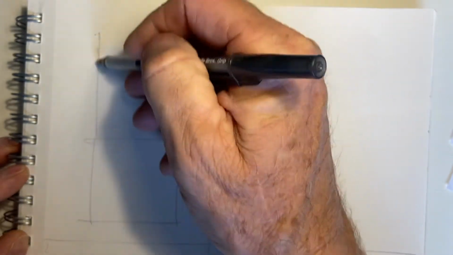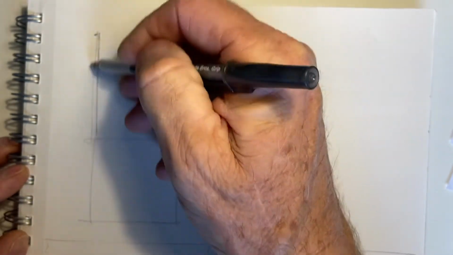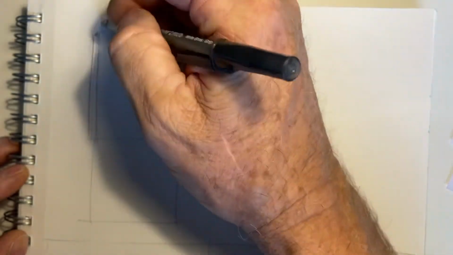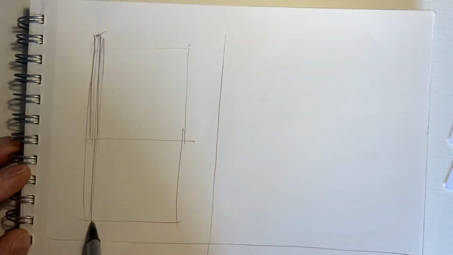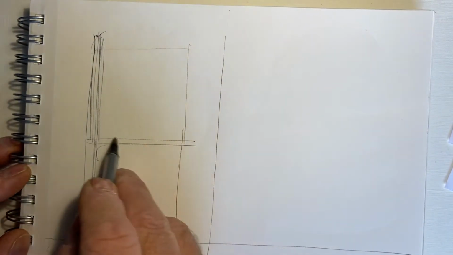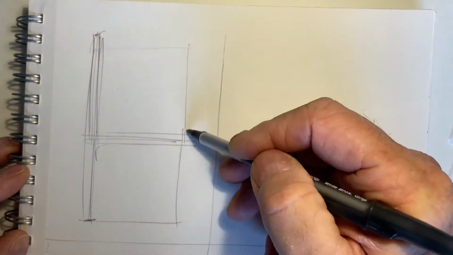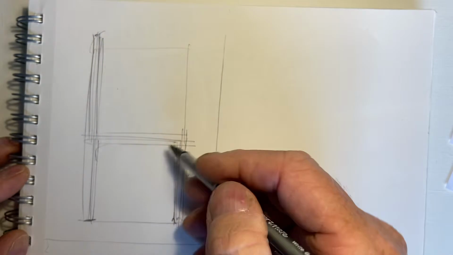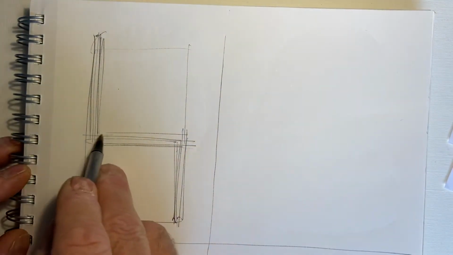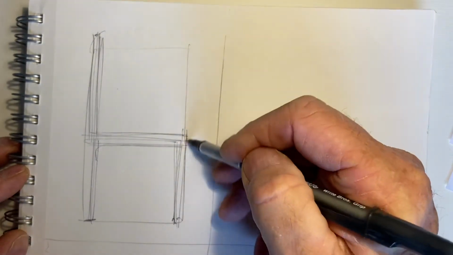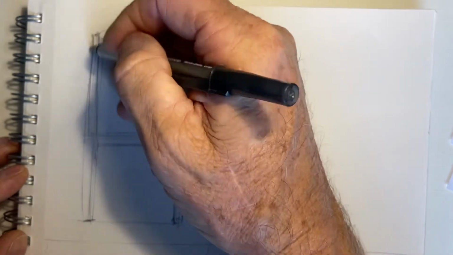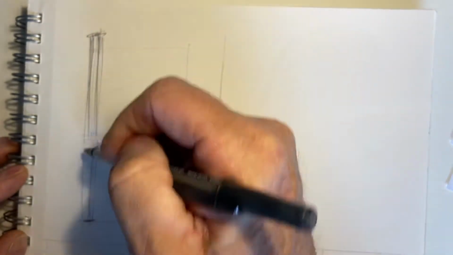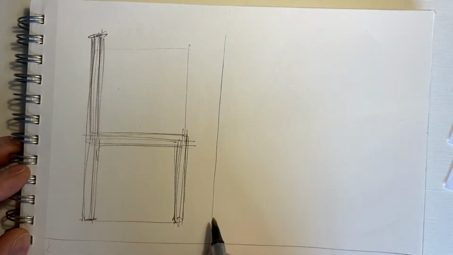We can actually then go in here and make this a little darker. Thickness of wood. And their legs were very straight legs. So you're practicing, again, this idea of making sort of a cube type design. There you go, pretty much a Shaker chair.